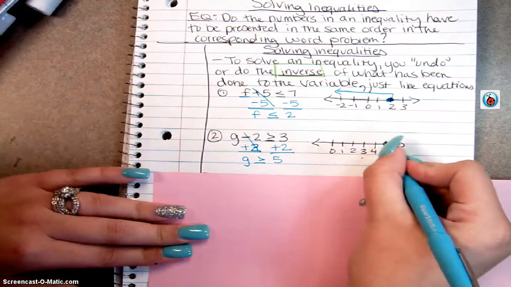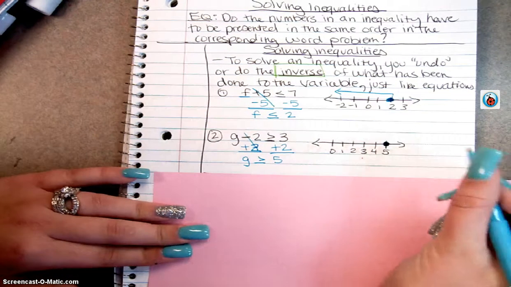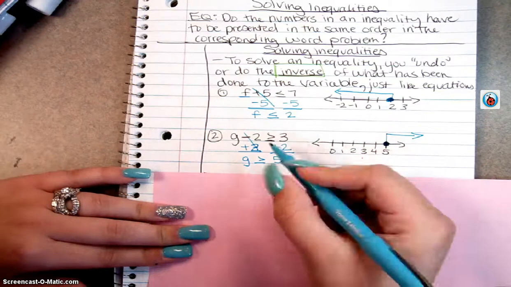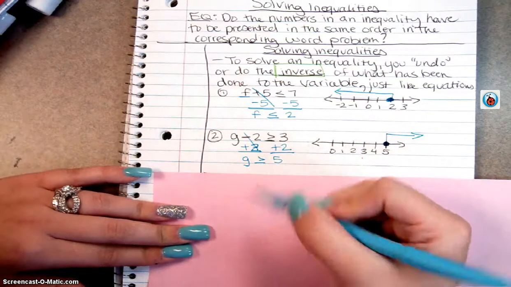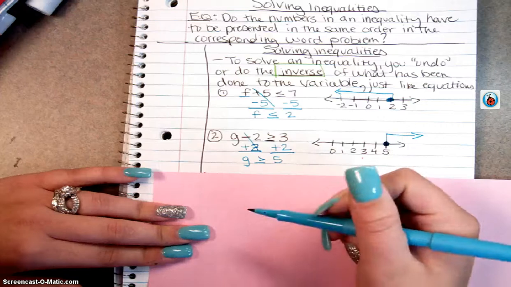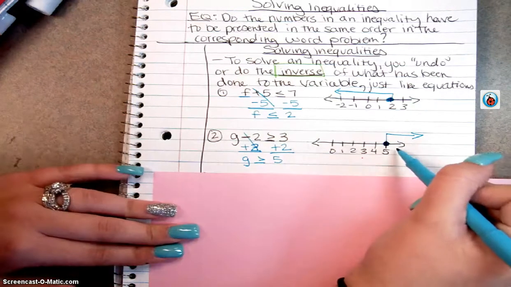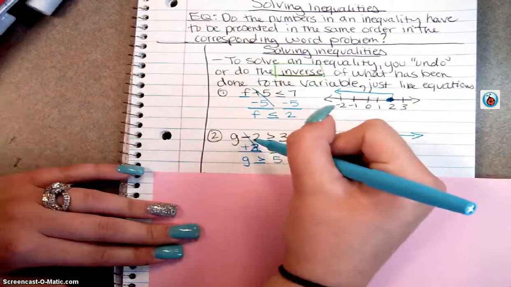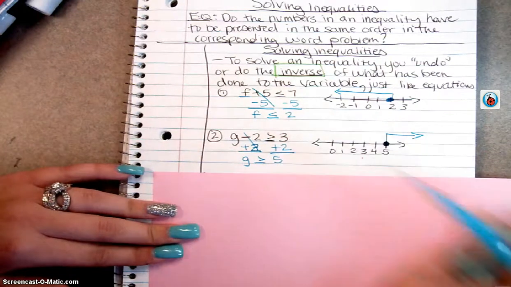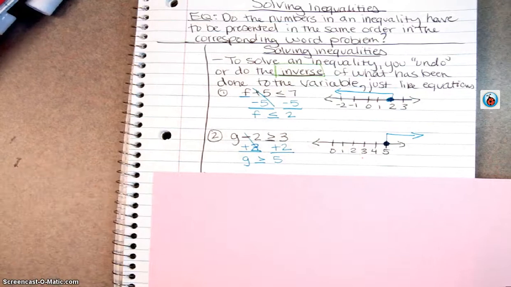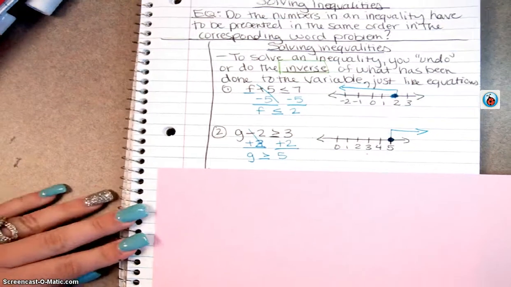I drew a circle already, I'm going to make it closed, and I'm going to go to the right. So I'll plug in 6. Is 6 greater than or equal to 5? Yes. That also means that I could take 6 and say 6 minus 2, which is 4. Is that greater than or equal to 3? Yes. If you need to pause to copy the rest of that down, go ahead.